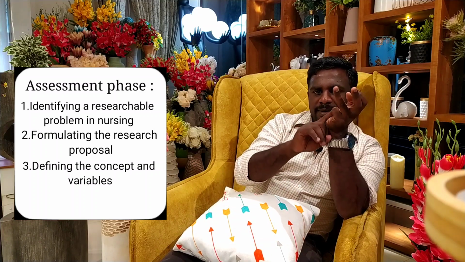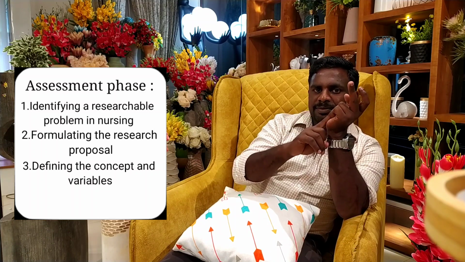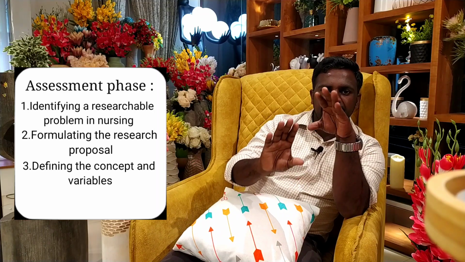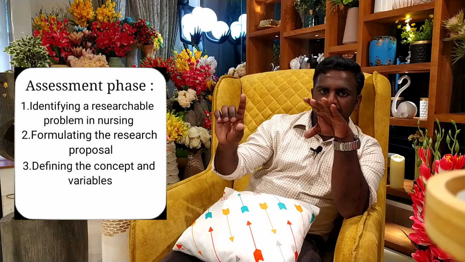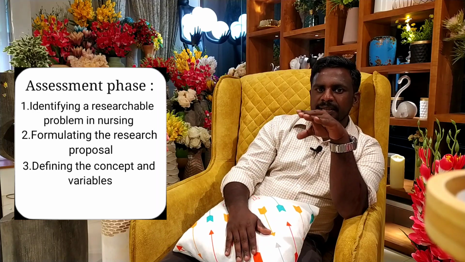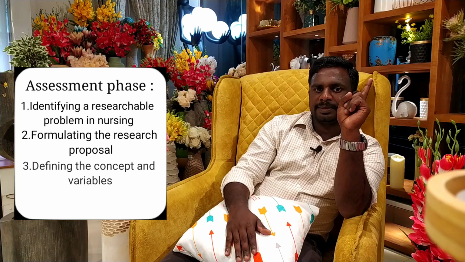We have to write the definition for normal saline. We have to write the definition for betadine solution. This is what is called defining the concepts and variables. In the research proposal, we give the statement of problem. In the statement of problem, for each word we use we have to give a definition. This is the third point. In this, the first assessment phase is complete. Next, we are starting the second phase, that is the diagnosis phase.